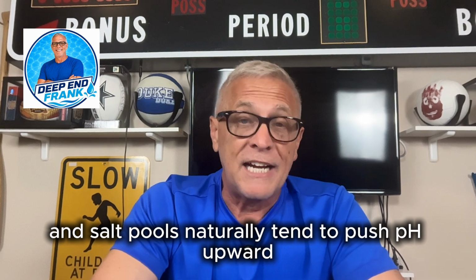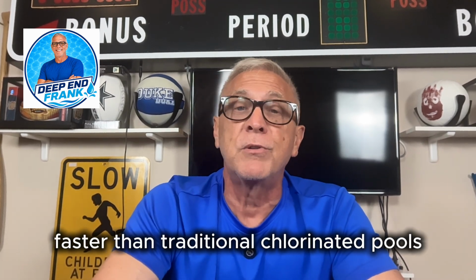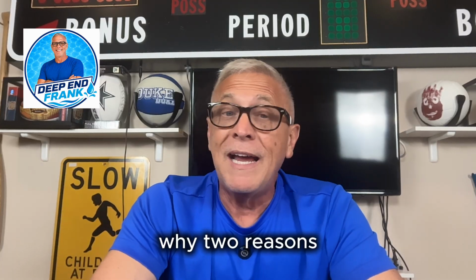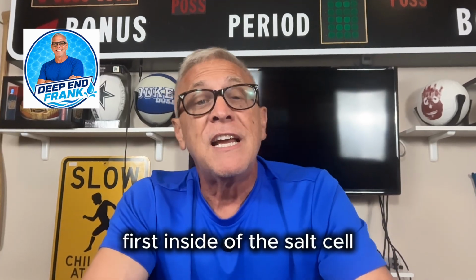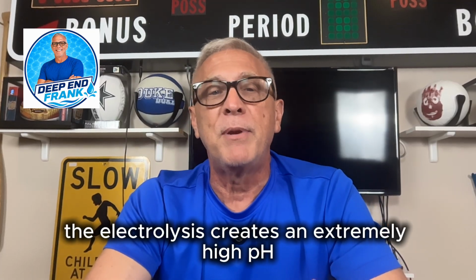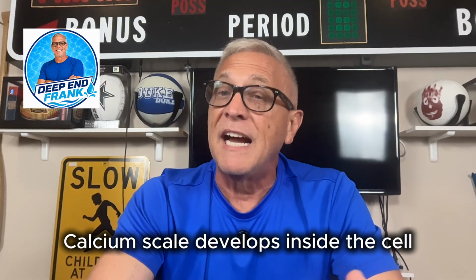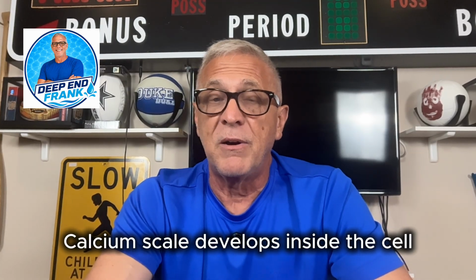And salt pools naturally tend to push pH upward faster than traditional chlorinated pools. Why? Two reasons. First, inside of the salt cell, the electrolysis creates an extremely high pH right at the surface of the plates. That's one of the reasons calcium scale develops inside the cell.